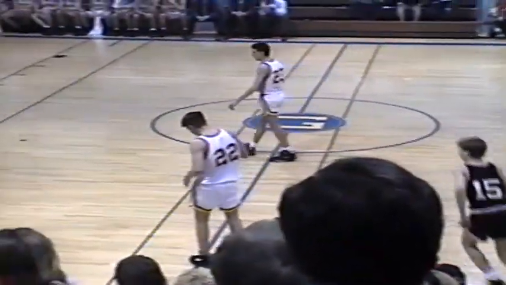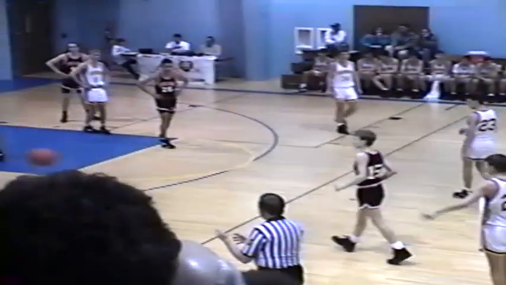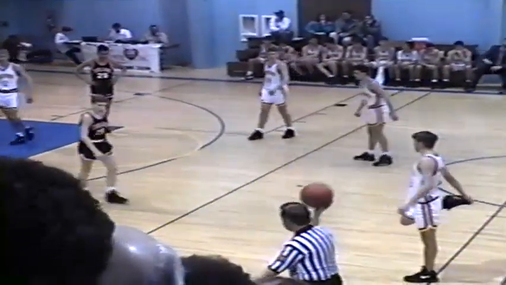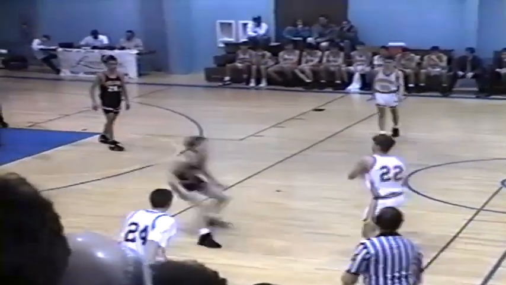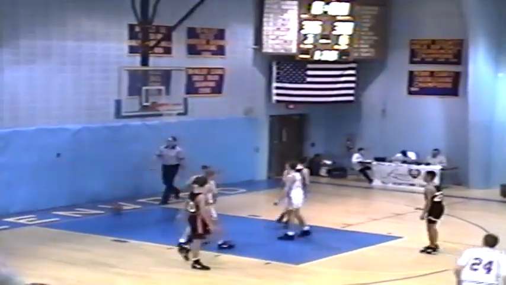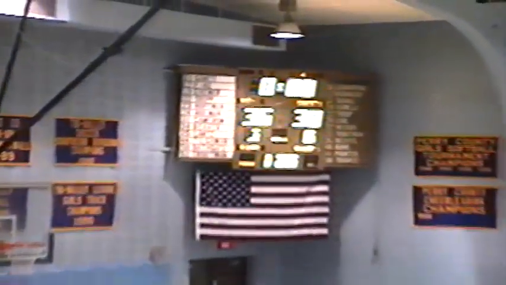It's tipped away by Corey Troutman with just 1 second remaining here in the third, and Greenwood will inbound the ball with a 6-point lead. They led by 2 at halftime. They've increased the margin to 6 here. Here's Ship with a shot that's no good at the end of the third quarter. 36-30, Greenwood by 6.